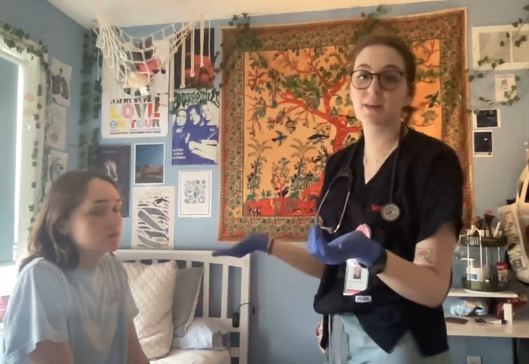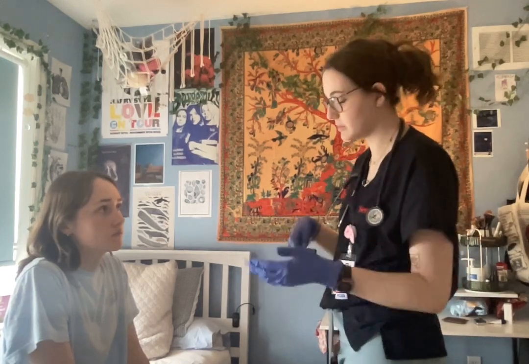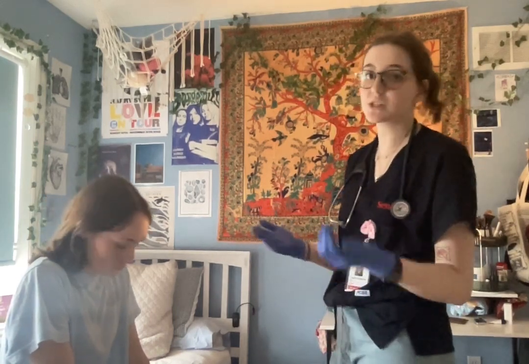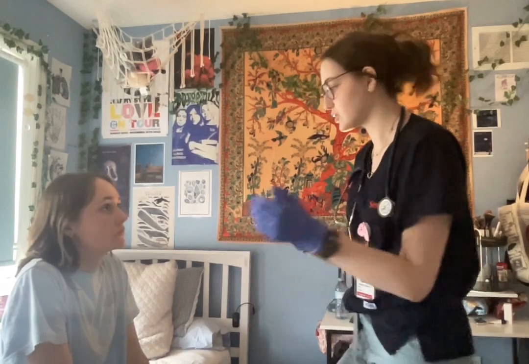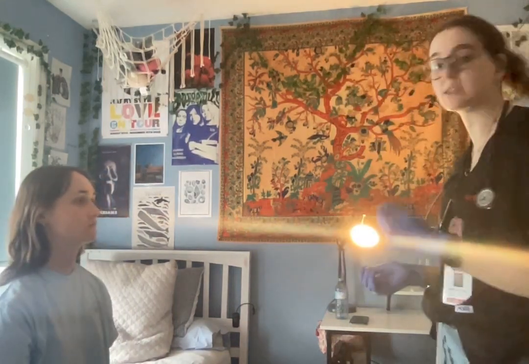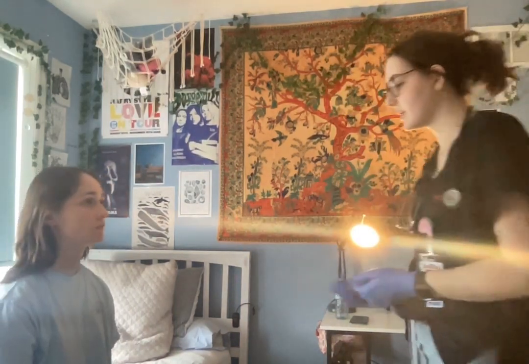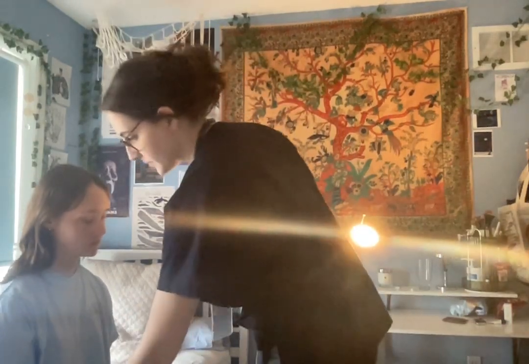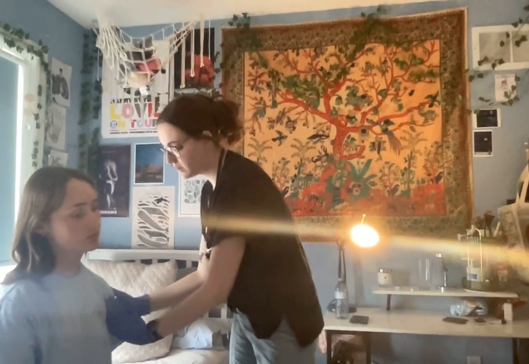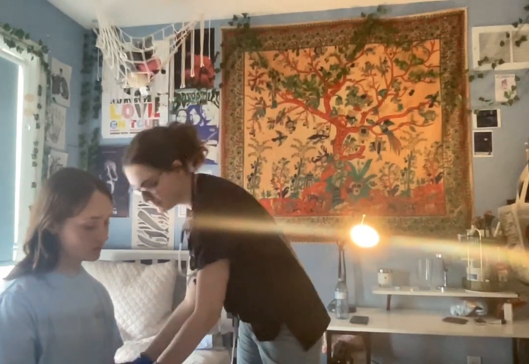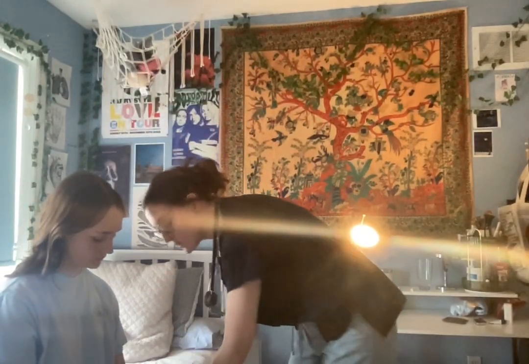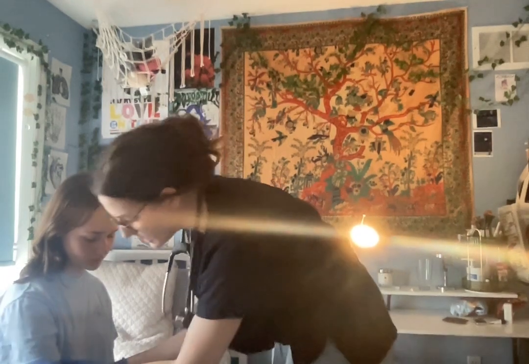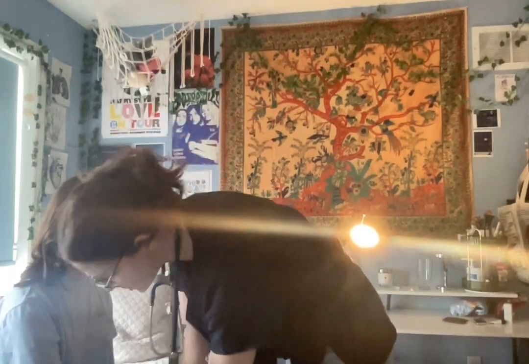Just beginning with the upper extremities, I'm looking for symmetry, any visible masses or lesions. Next, we'll palpate. The shoulders are symmetrical. They're the same. The arms are the same length. The temperature is warm to touch on both arms. And I'm going to go ahead and palpate. Any pain? No. Feeling for swelling, tenderness, edema, any joint inflammation.